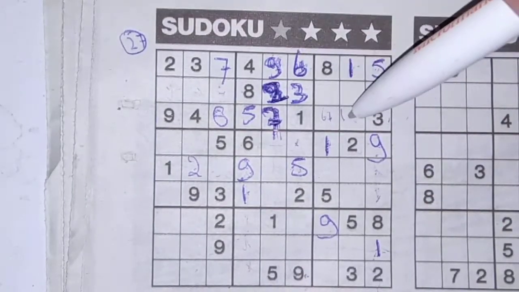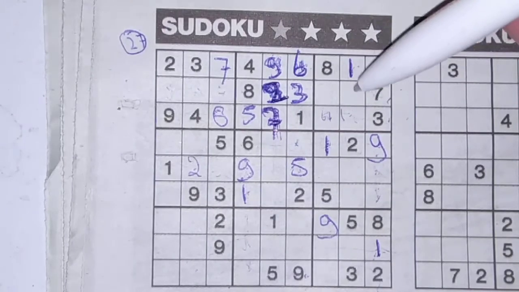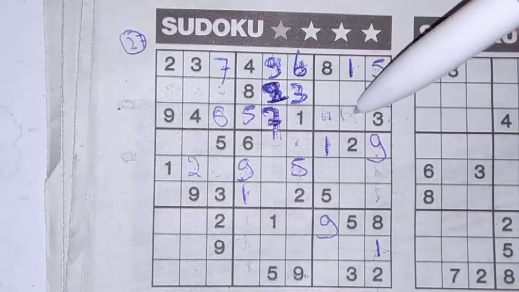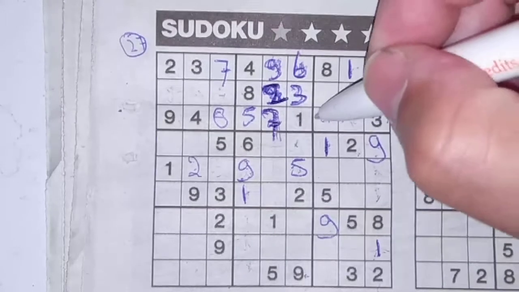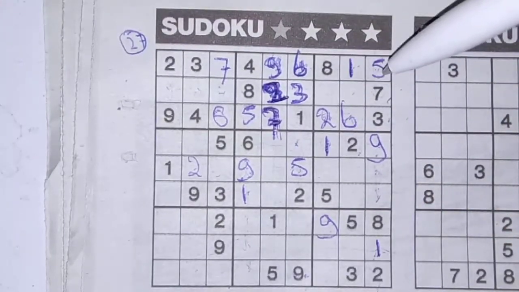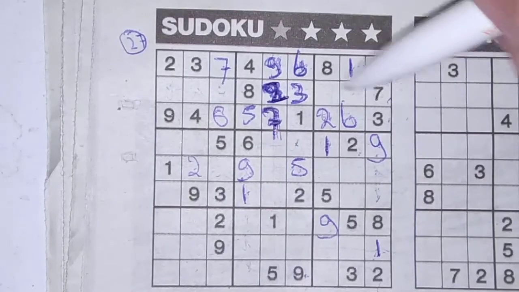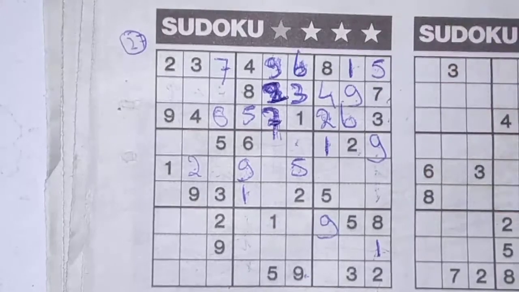Almost. That means these two numbers, the 2 and the 6, are missing. We have a 2 here, no 2 there. 2 should be here and 6 goes there. These two numbers, 4 and the 9. We have a 9 here, no 9. 9 should be here and a 4 goes there.